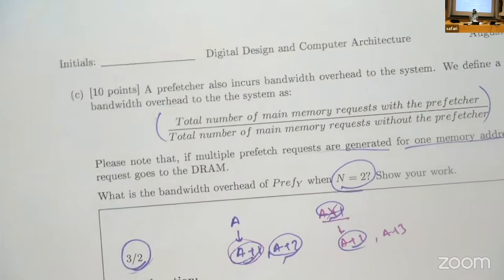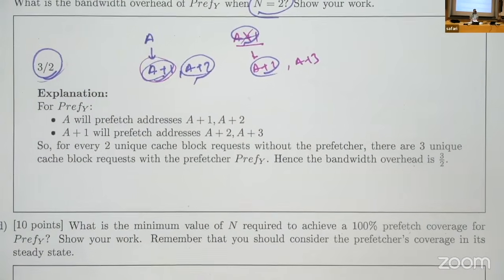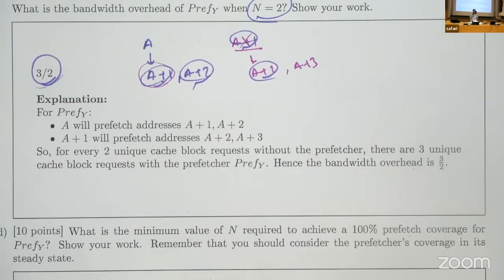Now we are in this question. We want to have 100% coverage, meaning that by performing prefetching, we want to get all the data that we want to access in the future. Again, our access pattern is the same: A+1, and then A+9, and then A+10.